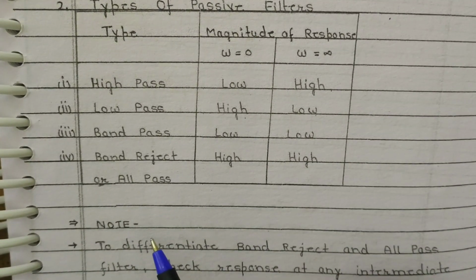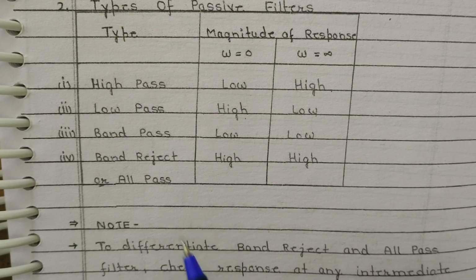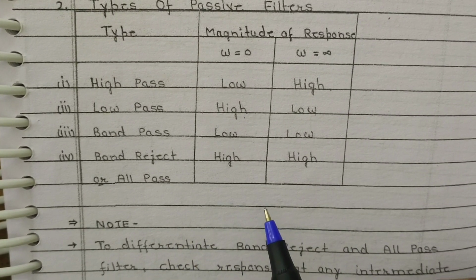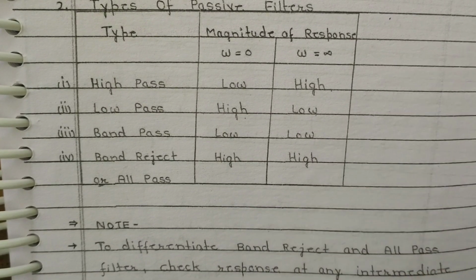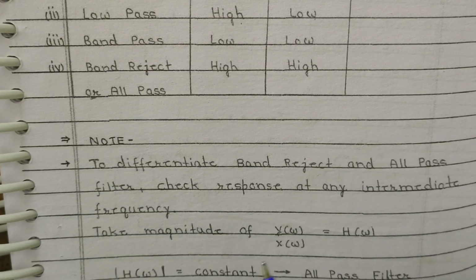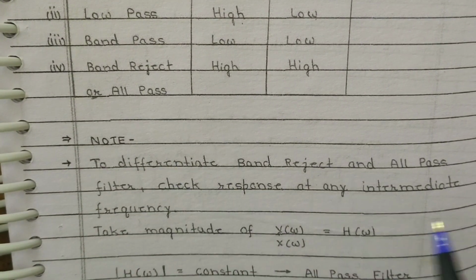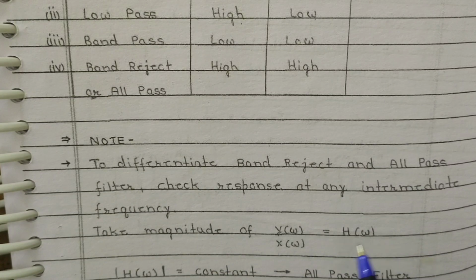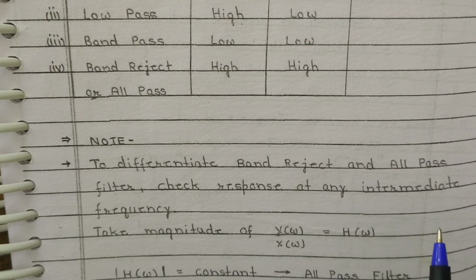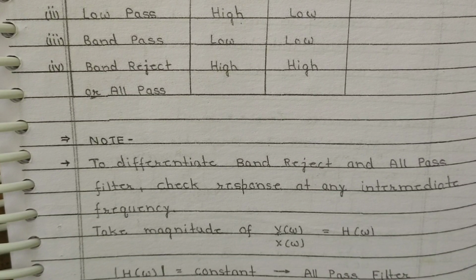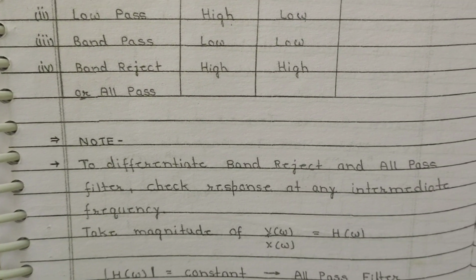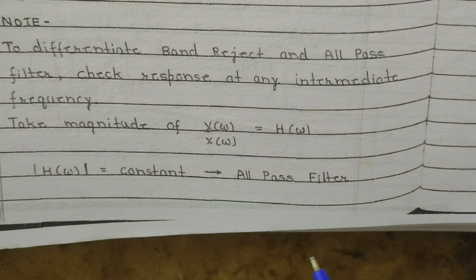Band reject filter, or it is also called an all pass filter. At omega equals 0 and omega equals infinity, you will get high values. To differentiate the band reject and all pass filter, check the response at any intermediate frequency. Take the magnitude at that frequency. If that is constant, then it is determined as all pass.